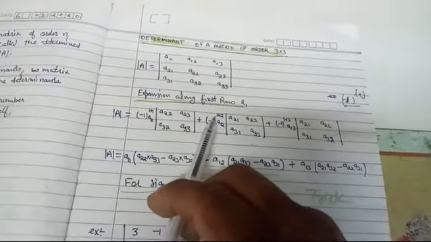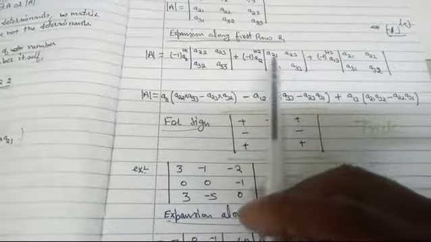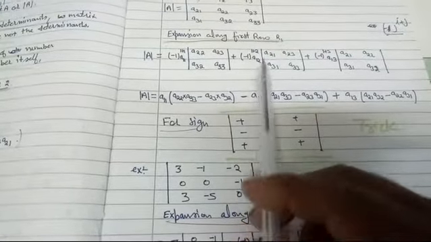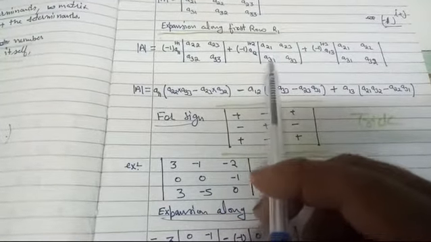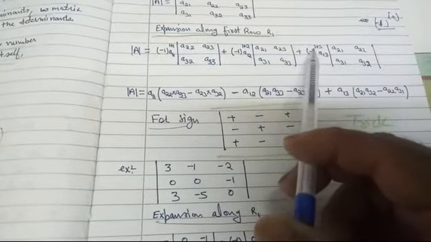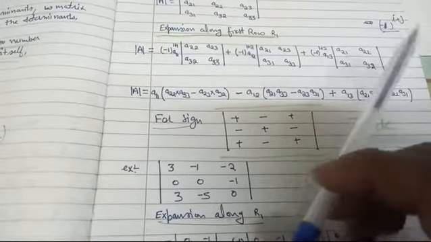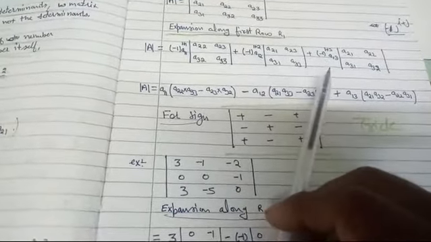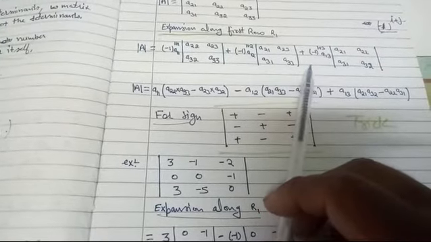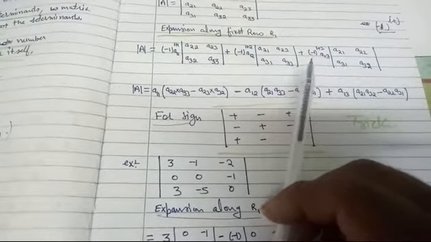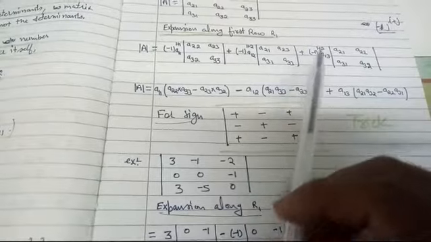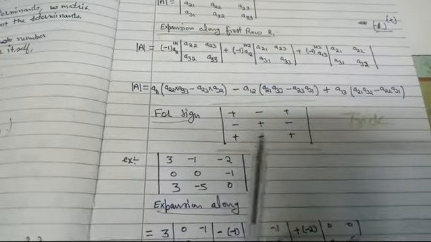Then here 1 plus 2 is 3, an odd number, so minus 1 raised to an odd power is minus. So here a1 2, again multiplication of these elements minus this, and here it becomes plus. So this is the proper way. In this way we can find it by expanding along row 1 or any of the rows or columns. But there is some shortcut for this also.